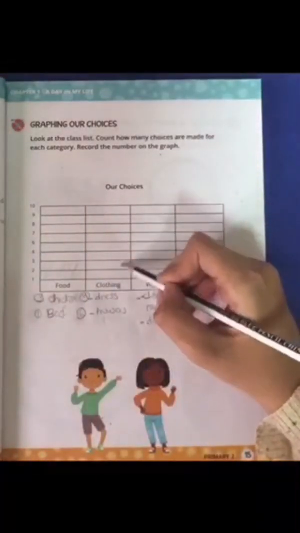Then we'll move to the second column, clothing. Here we'll go and ask our family members, what do they prefer, dress or trousers? If 4 chose dress and 6 chose trousers, we will shade according to the most, which is trousers. So we'll see number 6 and shade till it.